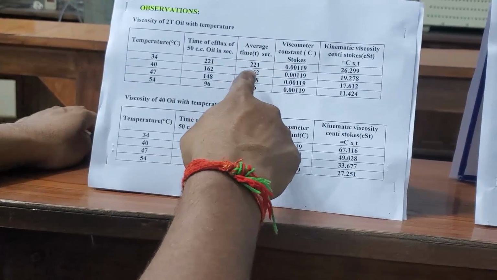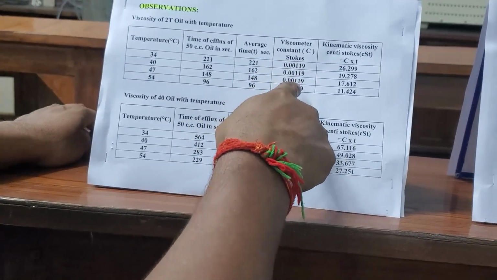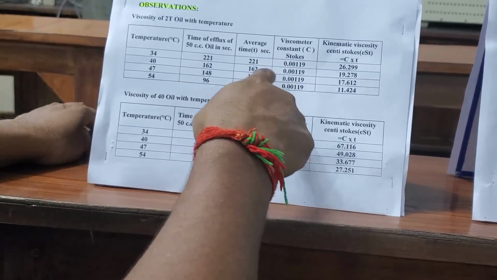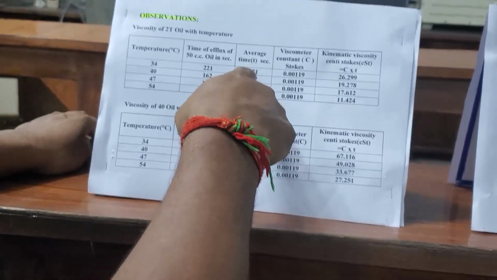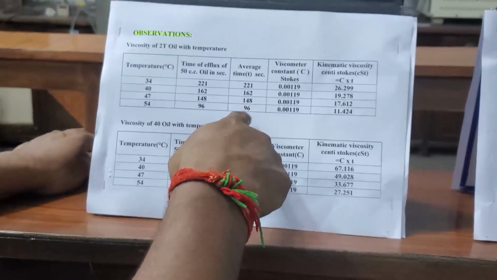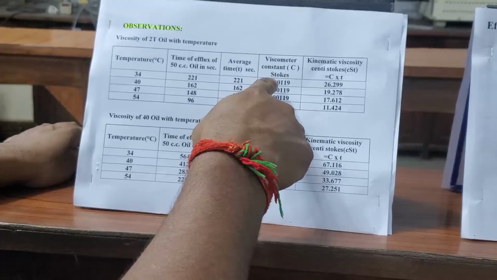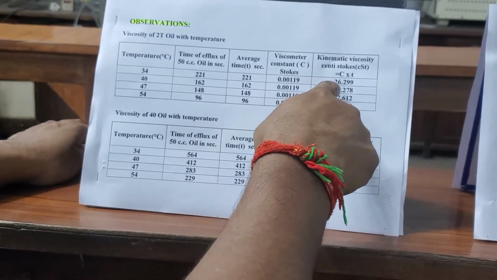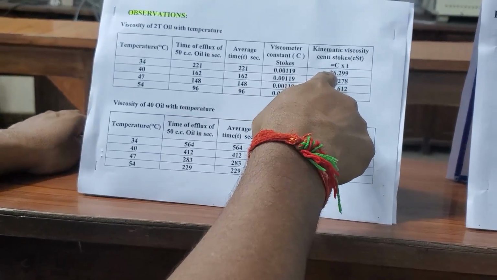We have the viscometer constant C, and we have the time of efflux at different temperatures. If you multiply these two, we will get the value of kinematic viscosity.